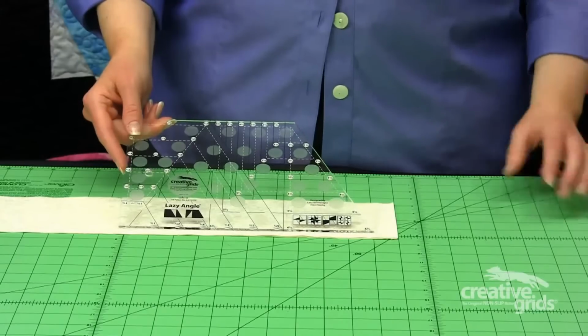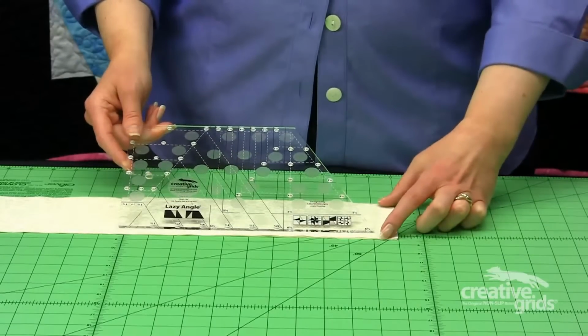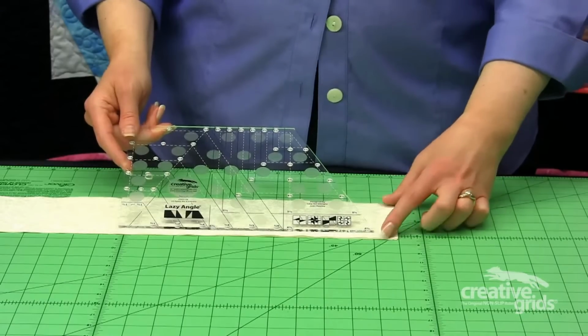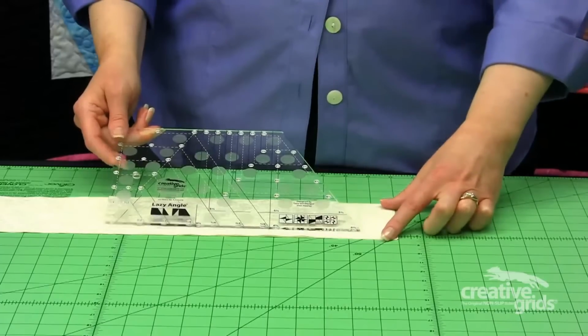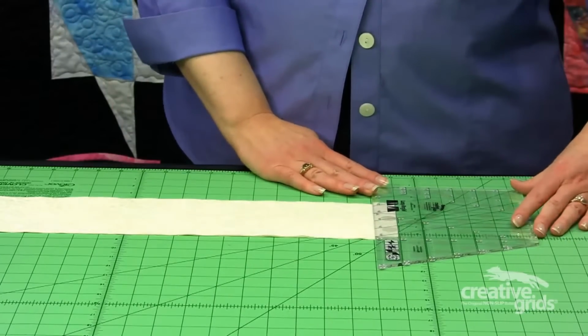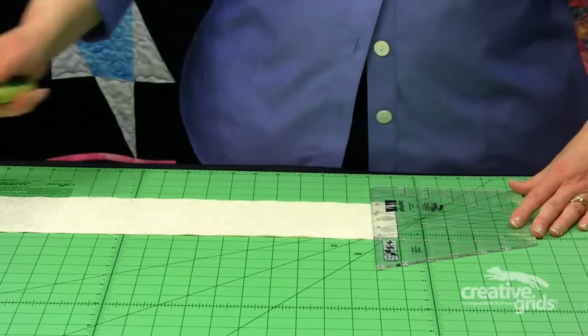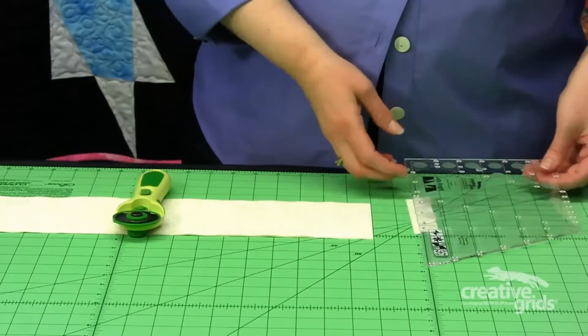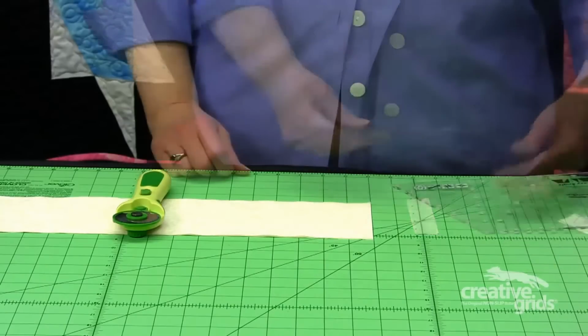Cutting using the Lazy Angle ruler is very simple. Cut the size strip you need based on the size block you want. So for a 4.5-inch unfinished block, we'll cut a 4.5-inch strip. Then we'll use the ruler to trim our strip so we have a good start. And it's a very efficient cut. This is all we're going to lose off of that strip.